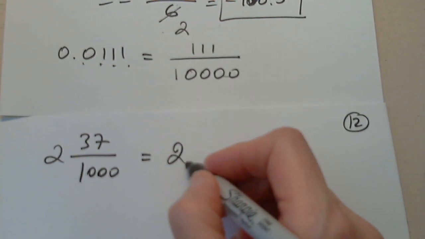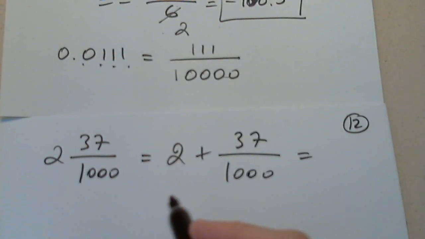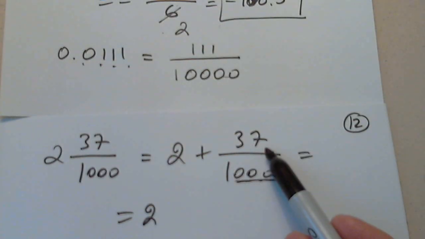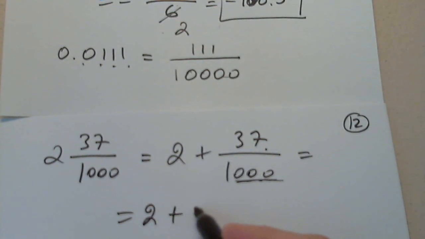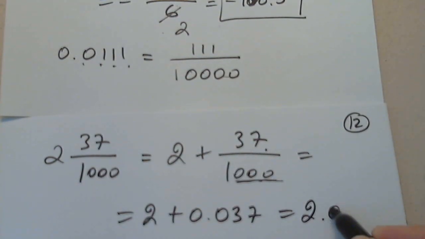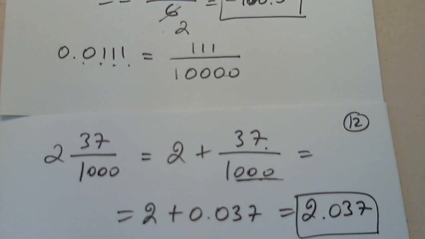So this is the same with 2 integers and 37 over 1,000. So this is the same with 2, and I have 3 zeros, so the decimal point moves 3 spots to the right. I'm sorry, I meant to the left. So this is 2.037. Let's work on this.